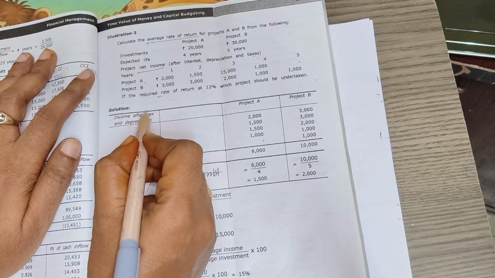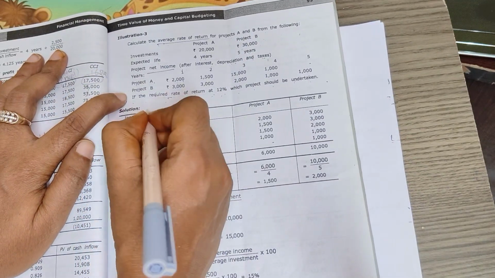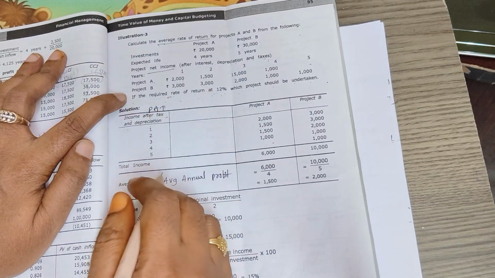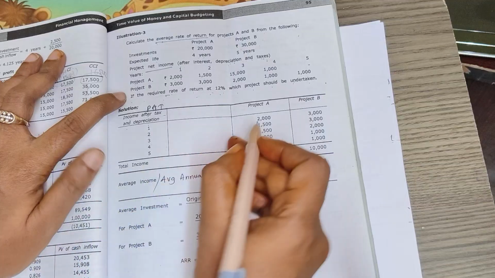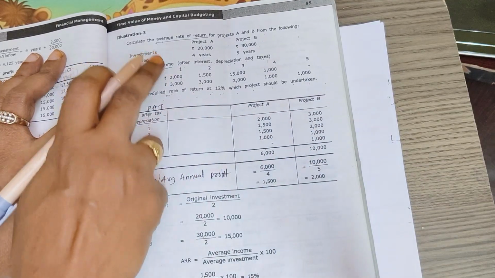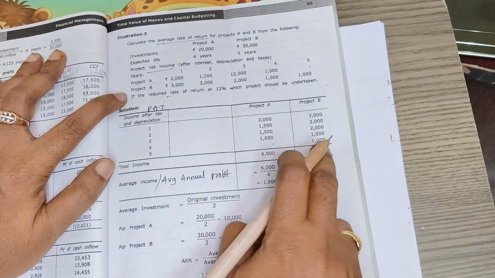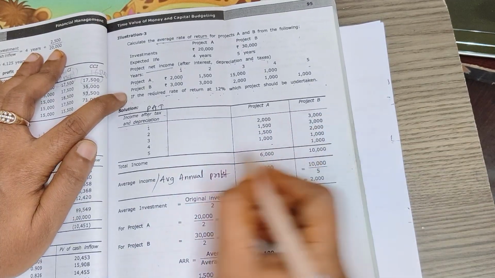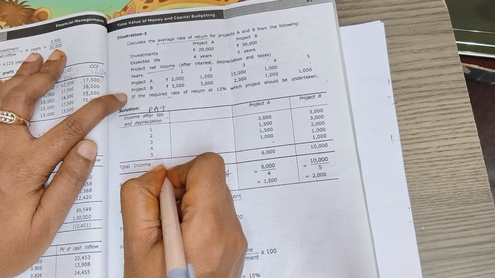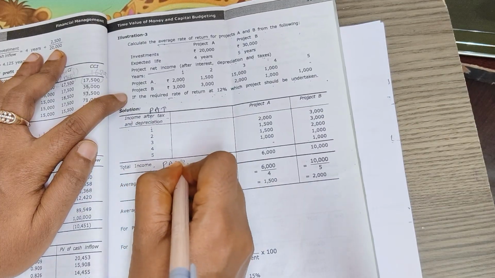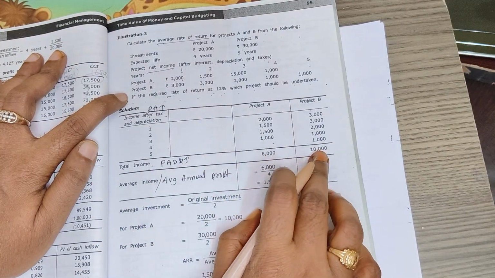So here we have the solution. Income after tax and depreciation, that is profit after tax, is given directly, no need to deduct depreciation and tax. So project A, project B details as they are, you need to copy here. For project A we have only 4 years and for project B, 5 years. Take the totals, that is total income, that is total profit. That is nothing but profit after depreciation and tax: 6,000 and 10,000.